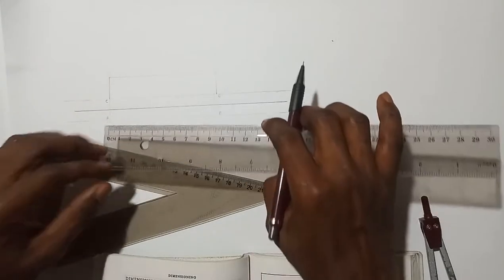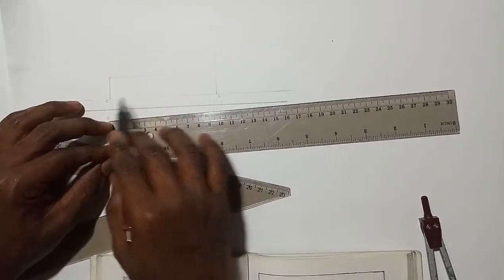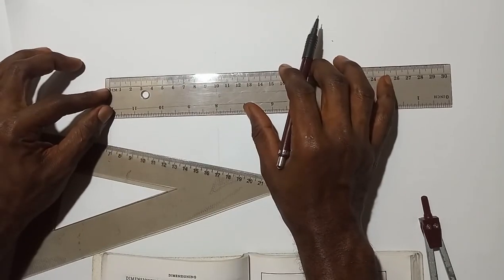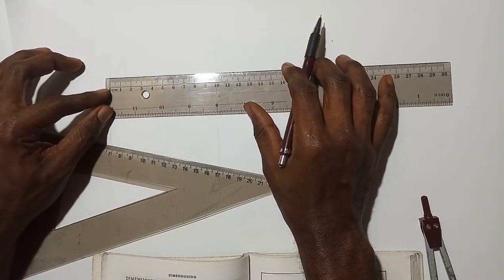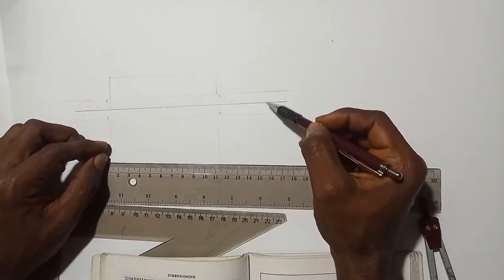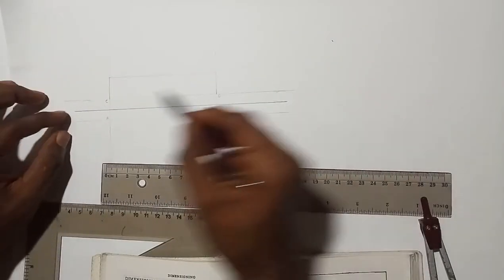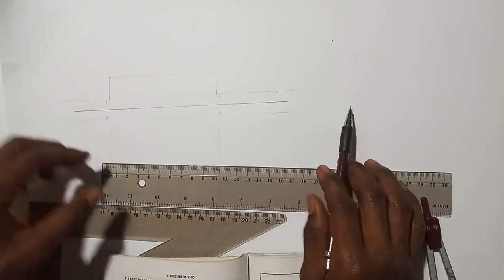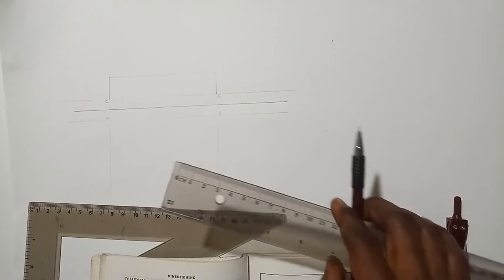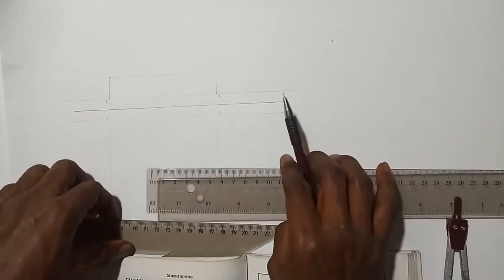Let's measure and see whether it will give us 100 millimeter from this point. Exactly, it gives us 100 millimeter. That is why I followed this principle. This principle will guide you to get a vertical and horizontal line which is 90 degrees to each other without having to use T-square.